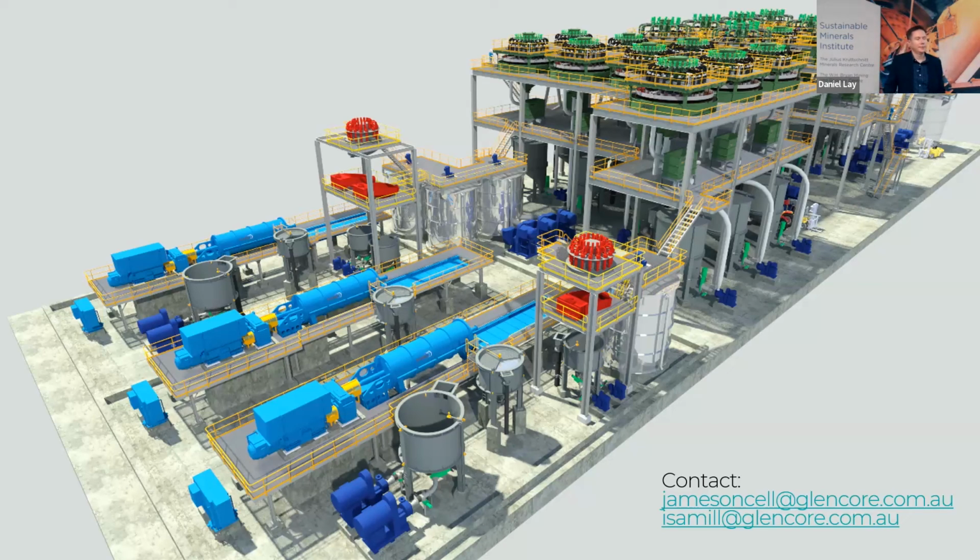Yeah, okay. Look, I don't like to talk about competitors' products, but we're all aware that there are competitors out there. I think the advantage that the Jameson cell has is just that it's a very mature technology. It's come a long way in its engineering life cycle.